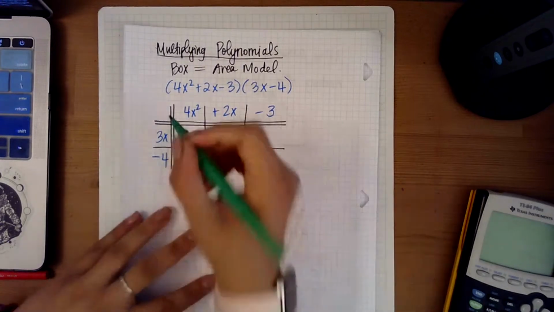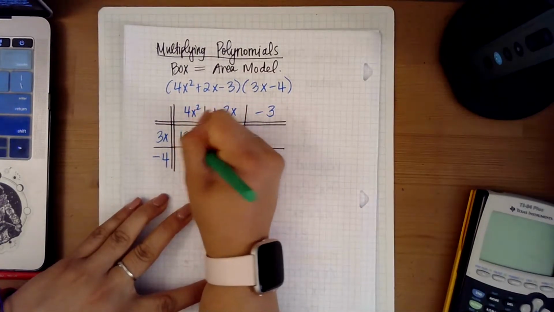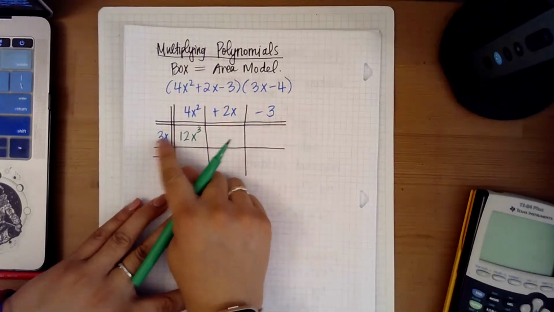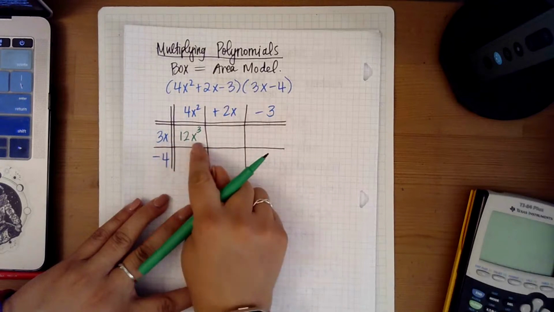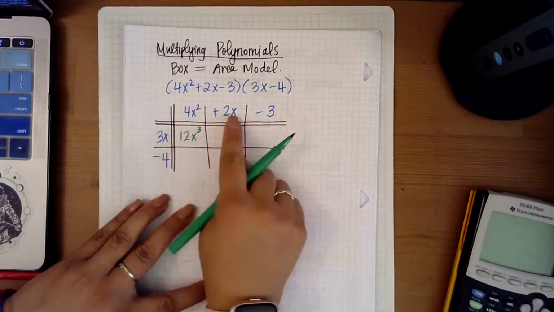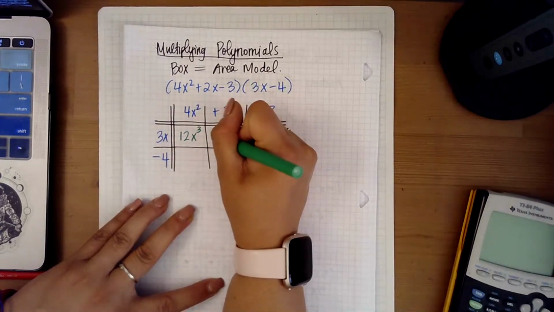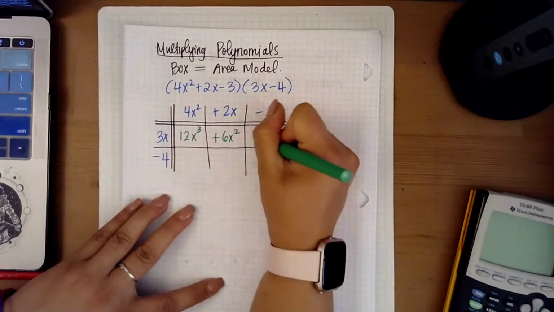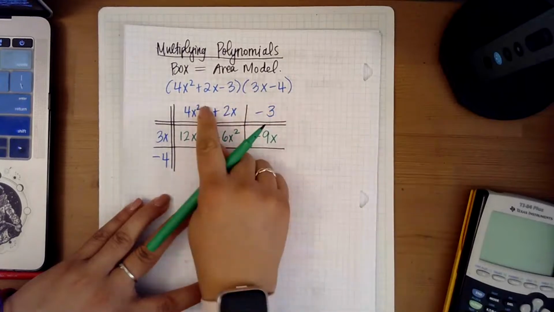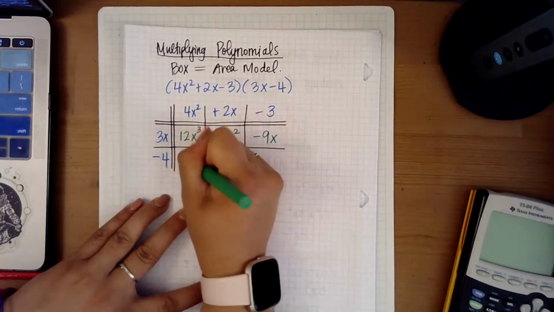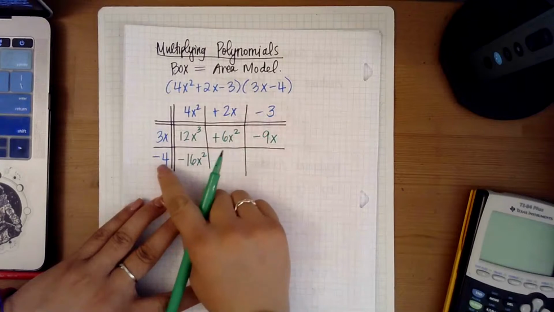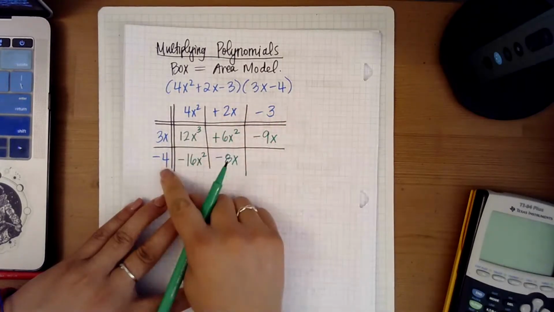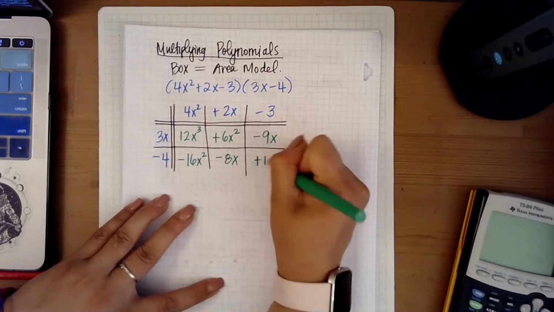So now I have, that's going to give me 12x to the third, because 4x squared times 3x gives me 12x cubed. 3x times positive 2x gives me positive 6x squared. 3x times -3 gives me -9x. 4x squared times -4 gives me -16x squared. -4 times positive 2x gives me -8x. And -4 times -3 gives me positive 12.